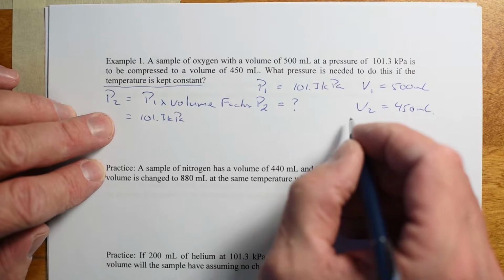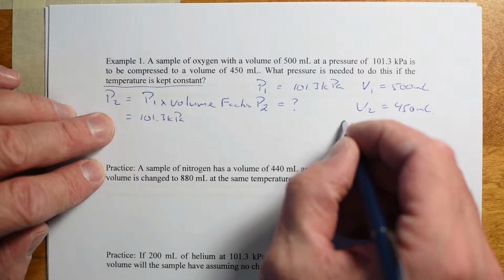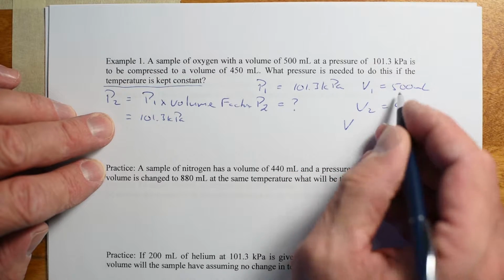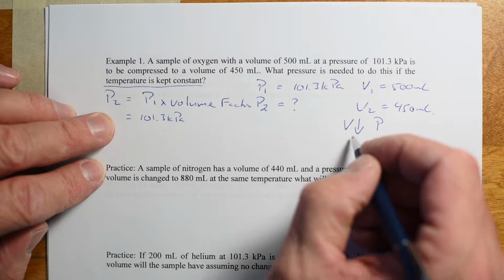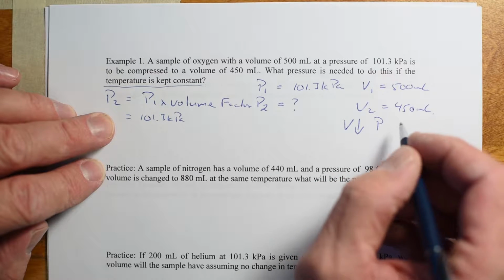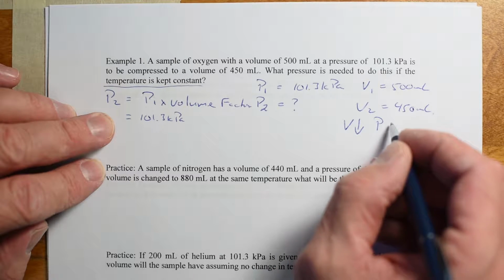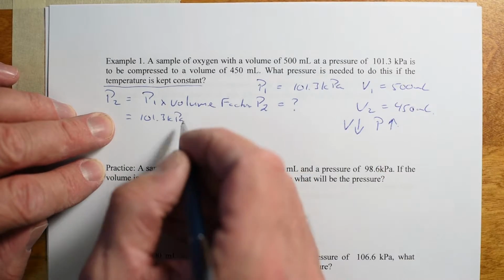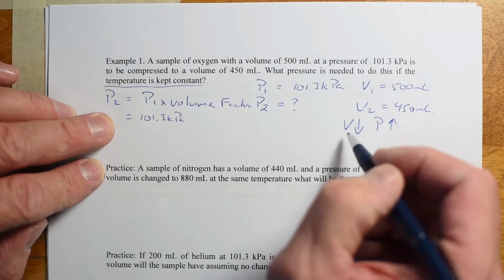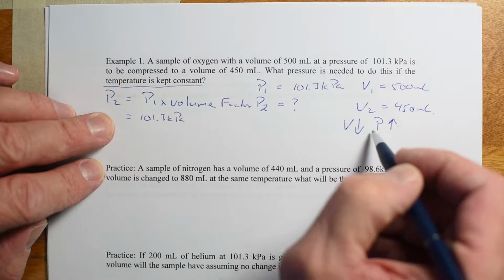And here's what I would like you to do. We can see here that the volume is going to go down. So what happens to the pressure if the volume goes down? Think back to your Boyle's law. That's an inverse relationship, so the pressure is going to go up. So we're going to put these in a ratio that causes the pressure to go up.